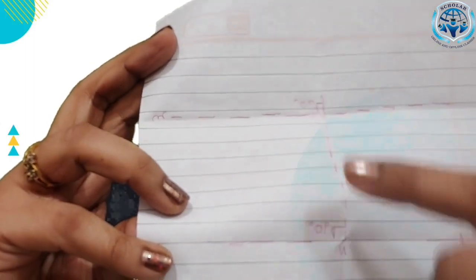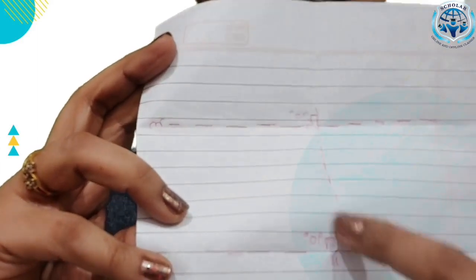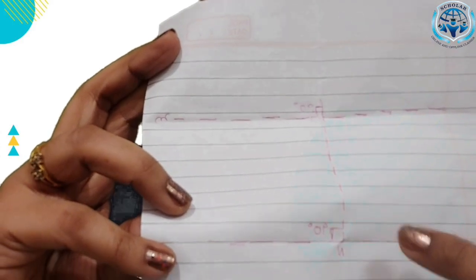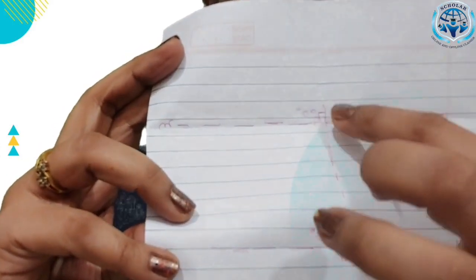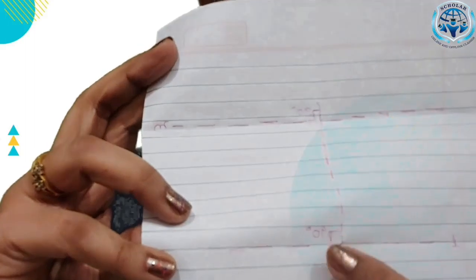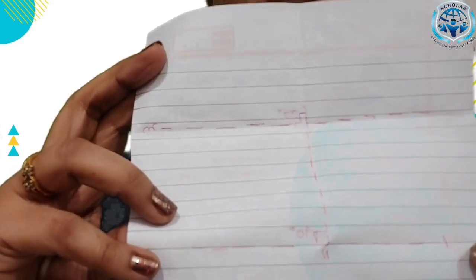And this is 90 degrees, this is 90 degrees, because M is perpendicular to AN and AN is perpendicular to L. So these both angles are 90 degrees. That means these are equal and these are corresponding angles. If the corresponding angles are equal, then the lines are parallel. So you can say that the lines are parallel because corresponding angles are equal. Understood?